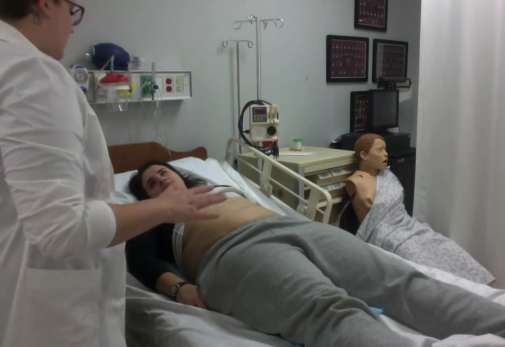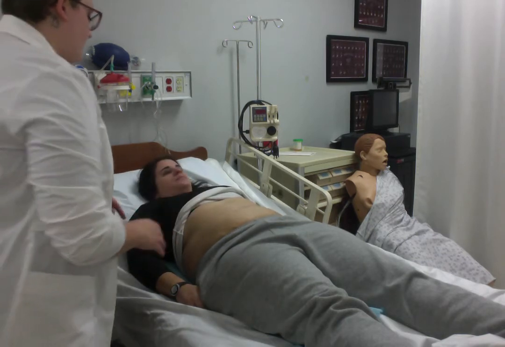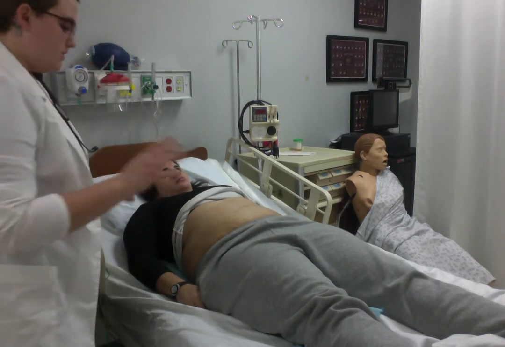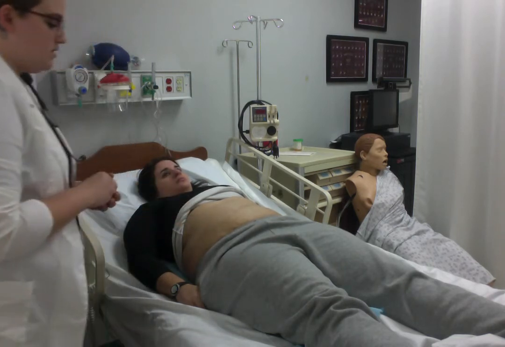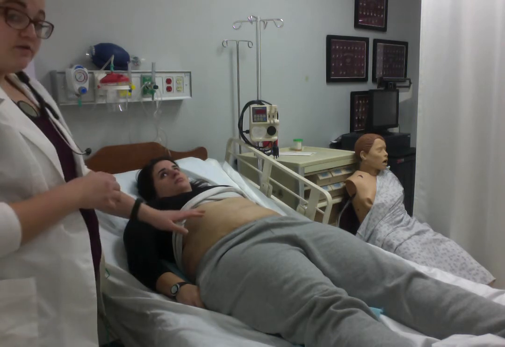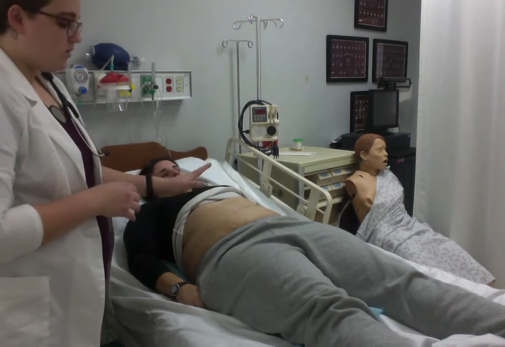So are you having any pain in your abdomen right now? My sinuses just got a little torn up. Or actually, I'm going to percuss first, sorry, and make sure that I'm hearing resonant sounds, unless we're going to be over the liver or the visceral organs.